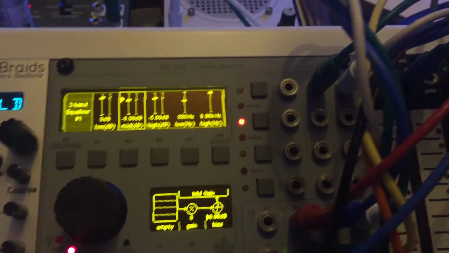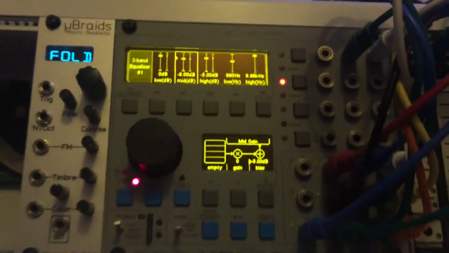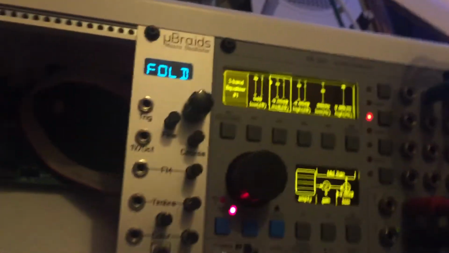Hello, this is Neil. So yeah, I'm speaking nonsense. There you go. So a poor man's reverb that I actually kind of like.